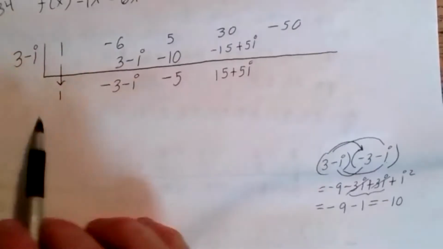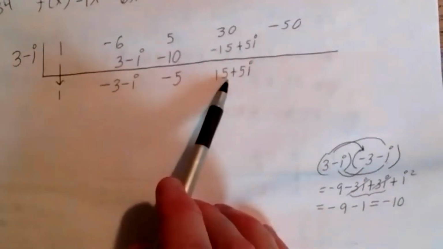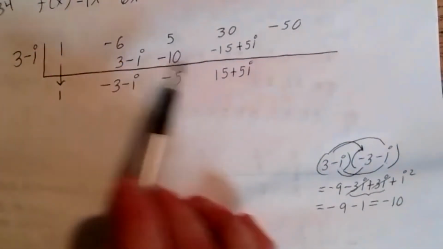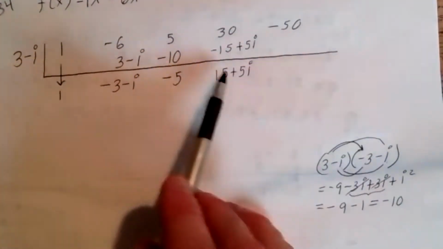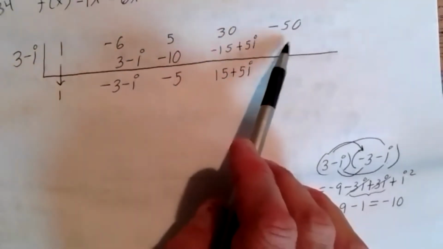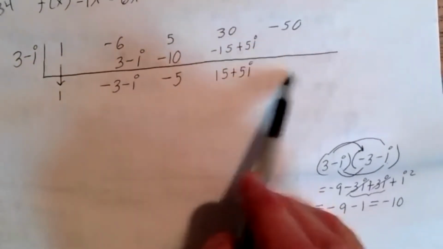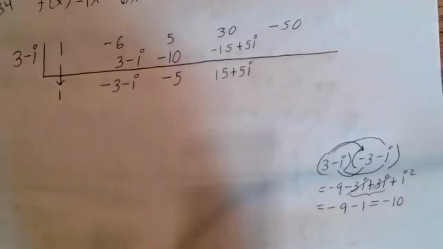All right, now we have to multiply these together. Ladies and gentlemen, what do you think the product of these had better be? When I multiply these together, I better get 50, because I got to get a 0 remainder. Do you agree?